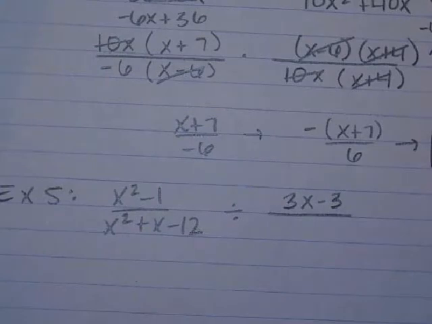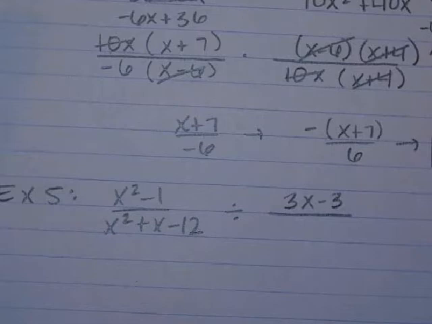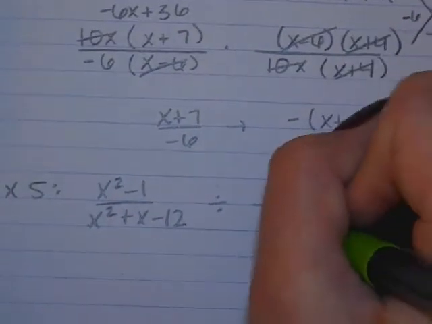So x squared minus 1 over x squared plus x minus 12 divided by 3x minus 3 over x plus 4.